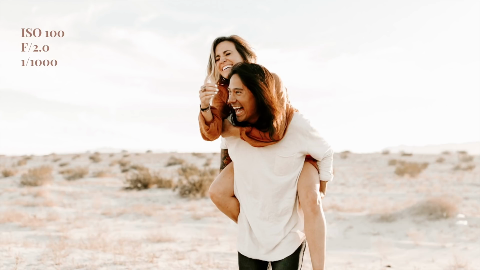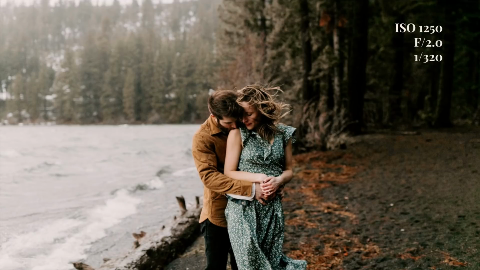So here we're in broad daylight. I have more than enough light to work with, so my ISO is all the way down at 100. My sweet spot is there for my aperture, and I am well above my sweet spot for my shutter speed, so there's no reason for me to increase my ISO past that, which means that I have a really sharp image with no grain.